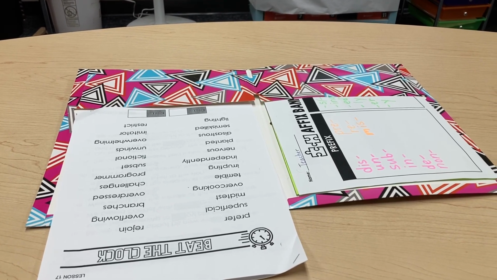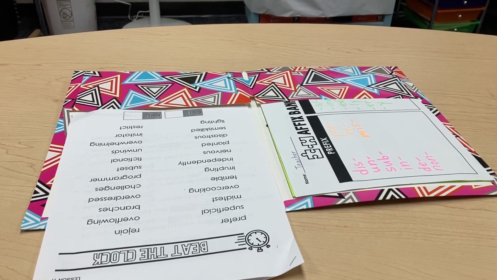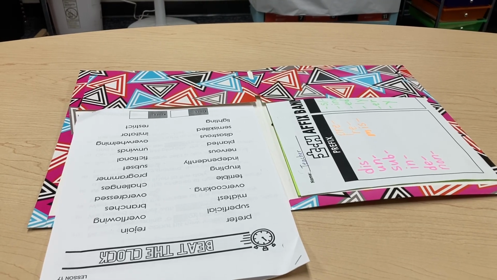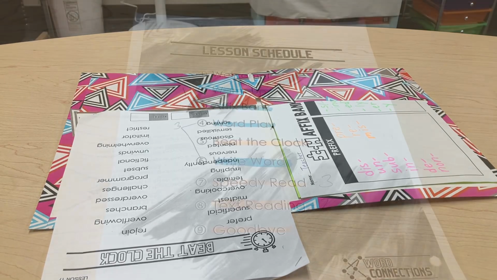You can do all of the stuff that's in the lesson in 2 25-minute periods, and then it would be up to you what else you would add to that. Or you could stretch it out if that's what works for your students.